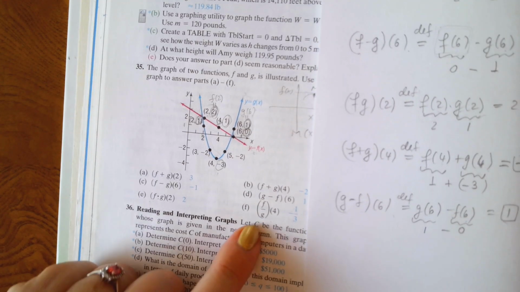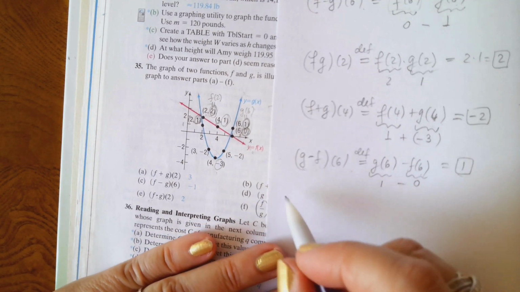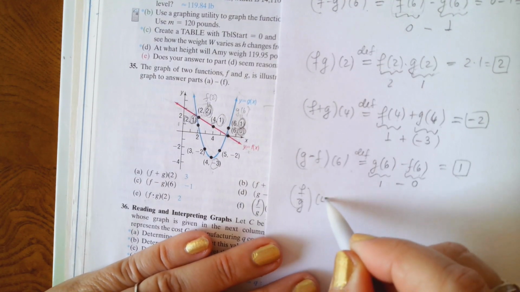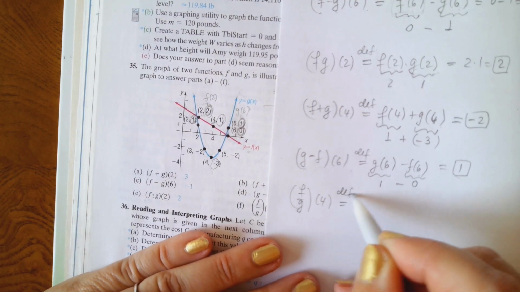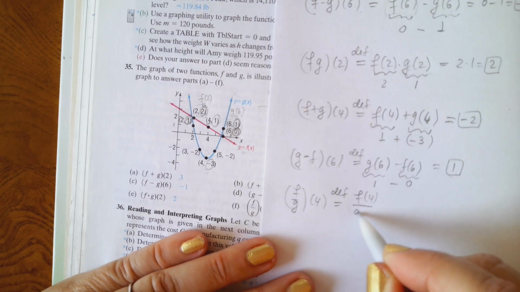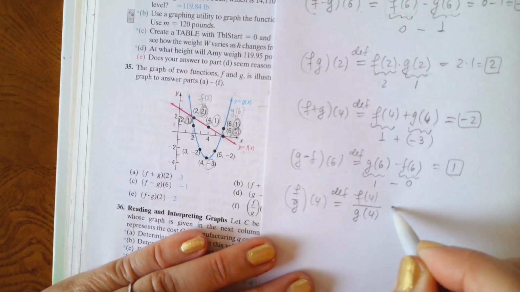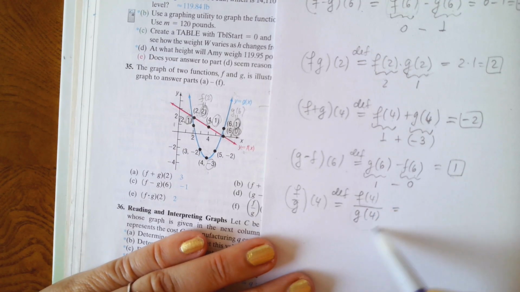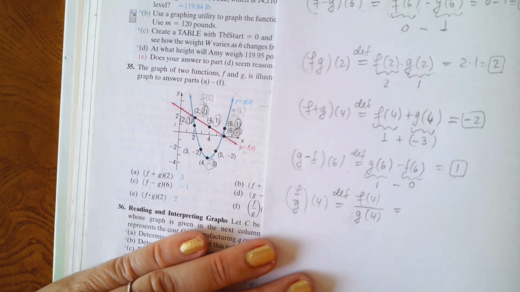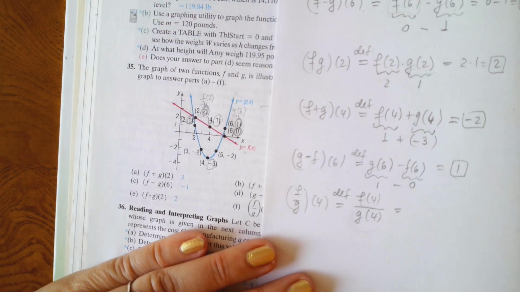And then let's do one more. f over g of 4. So by definition, right, this is f of 4 over g of 4. So we have to be careful. If g of 4 is equal to 0, then I will be in trouble. I cannot calculate f over g of 4. But let's see from the graph.